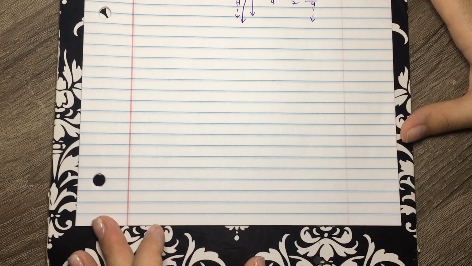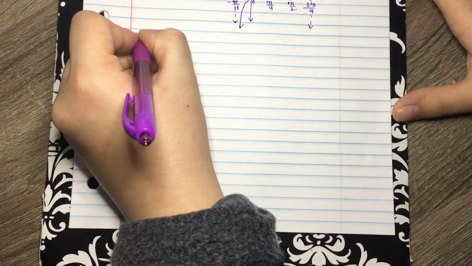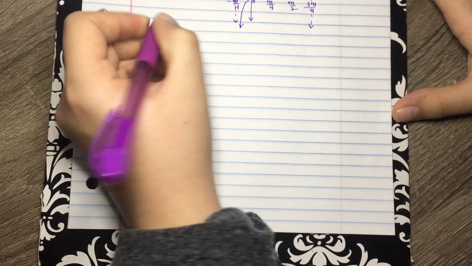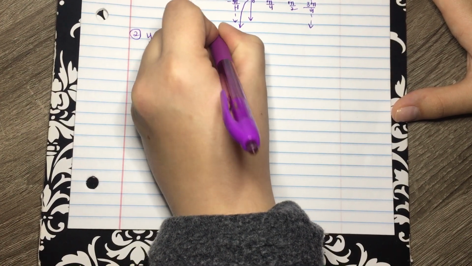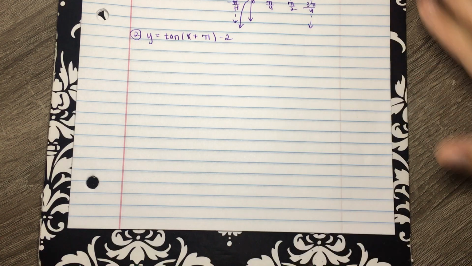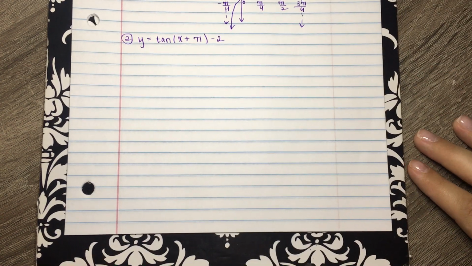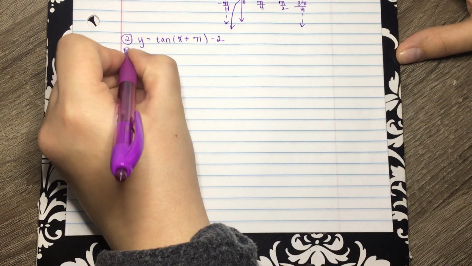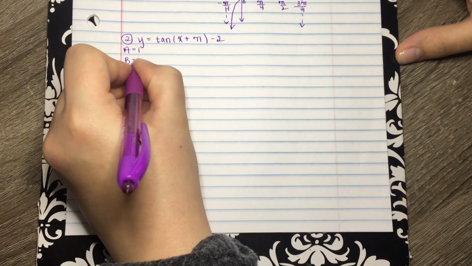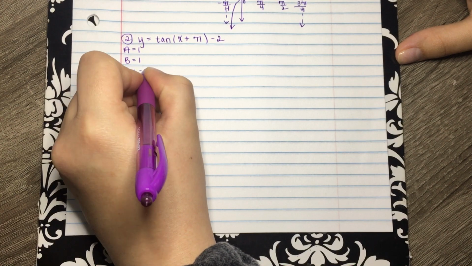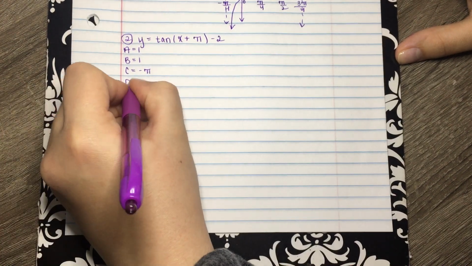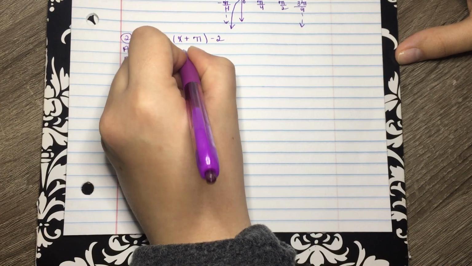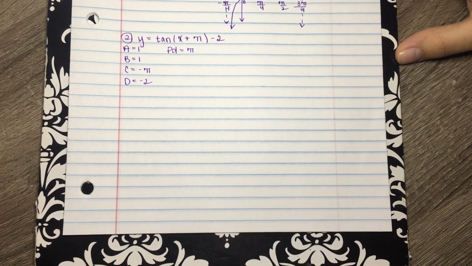Okay, we're gonna graph here number 2, y equals tangent. Now we'll do a negative, so we'll do plus pi, and then we'll do minus 2. All right, still keeping that a and that b as 1. Here we are listing out all those variables again. A is 1, B is 1, and then now C is negative pi, opposite sign that's on the inside. D is negative 2. Our period is pi over B, and B here is 1, so we just have pi.